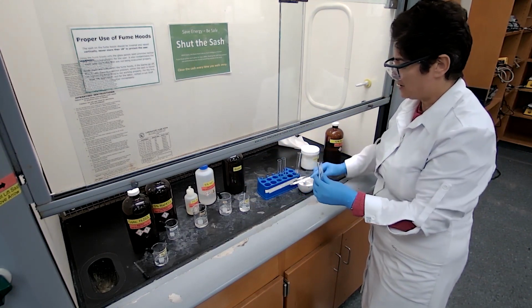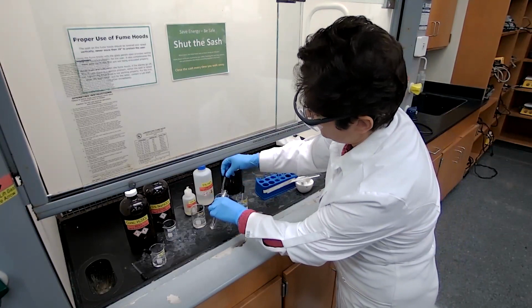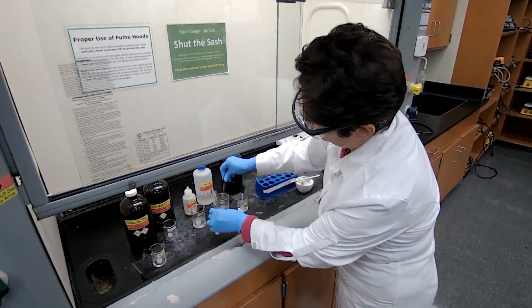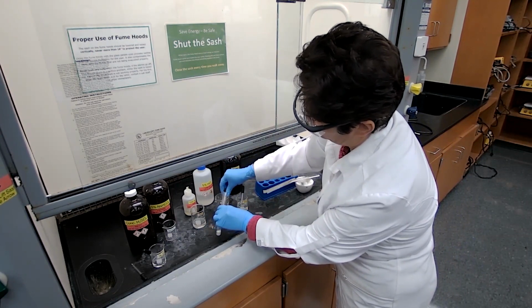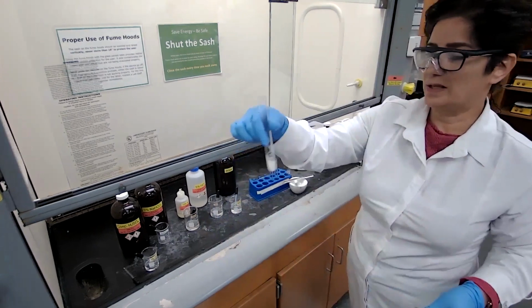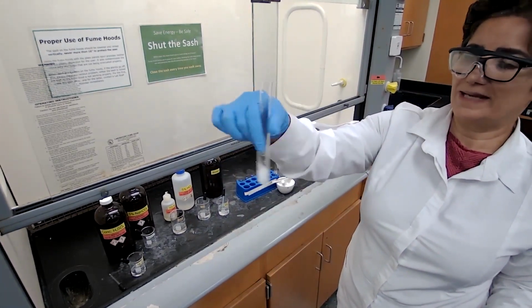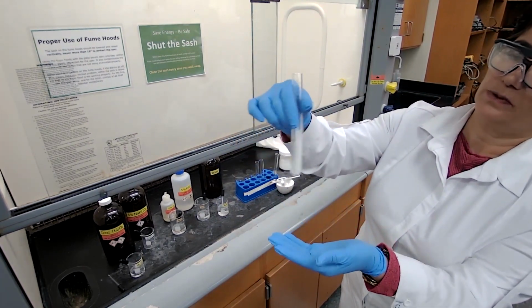Tip of a spatula, about 0.1 gram of the sample, and 3 full droppers of the HCl. Mix it well for 10 seconds and check for solubility.